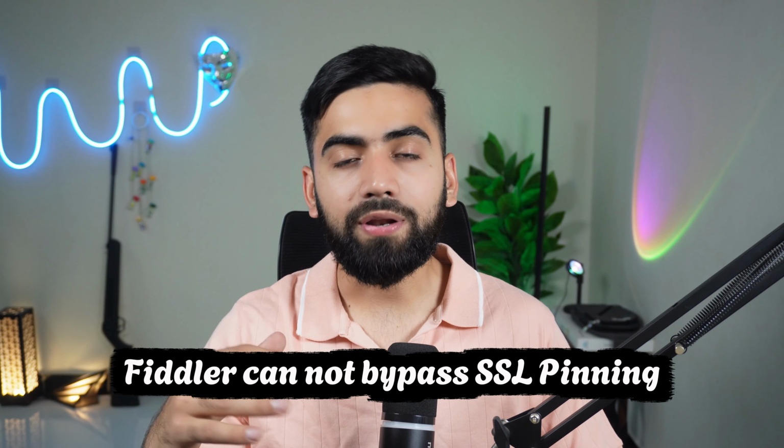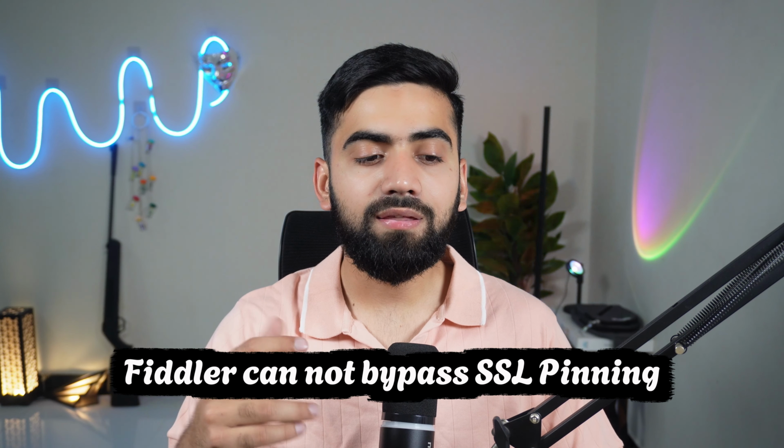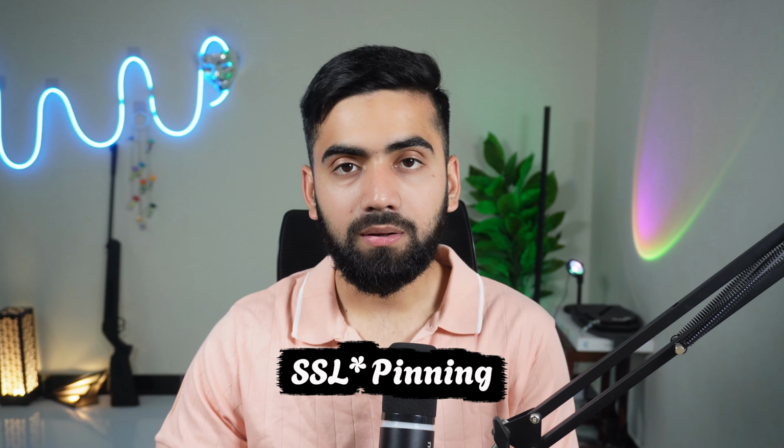The second important thing here is that if some application has applied SSL pinning or some sort of protection of its SSL, then that tool will not work for that specific application or for that specific domain. So all of those applications which you can see here are the applications which have not applied HTTPS pinning. So that is our second method, the use of a tool called Fiddler.